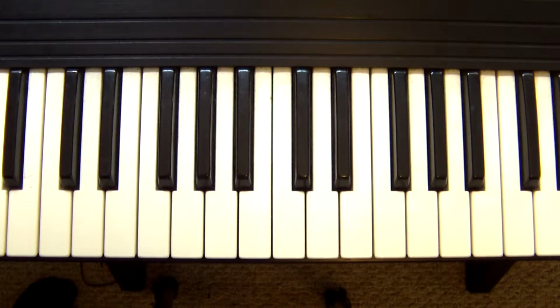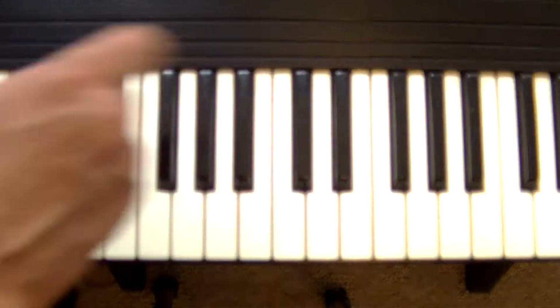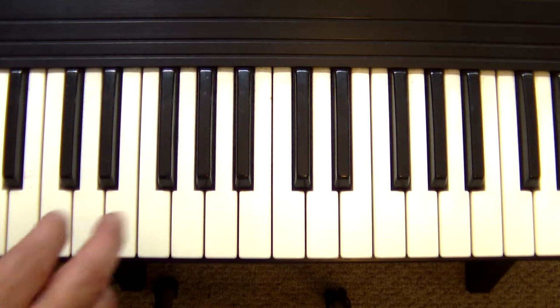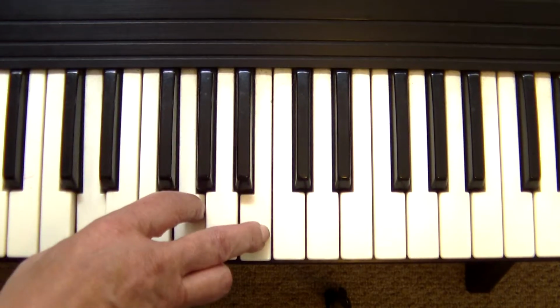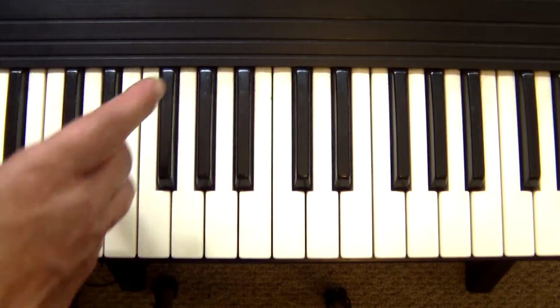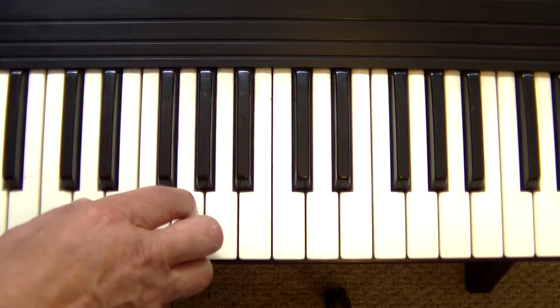So 4 components to music, right? There's going to be the pitch, the notes that we have to play. There's going to be how loud we play them. There's going to be what kind of sounds we're playing them with.